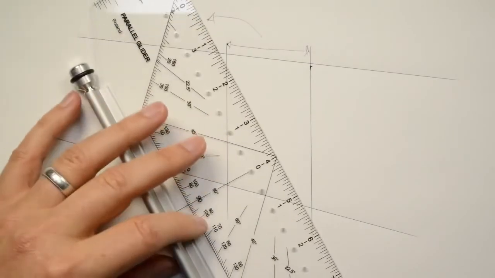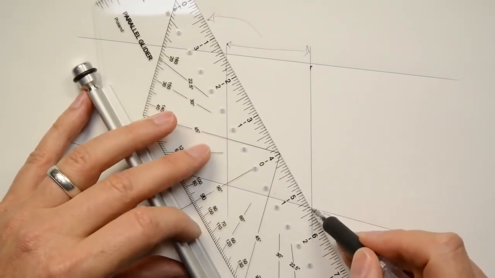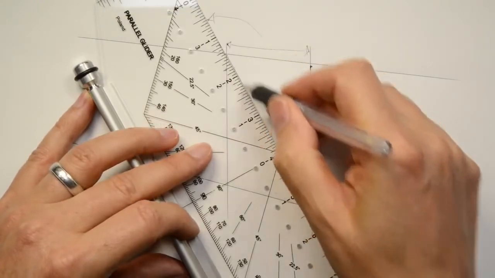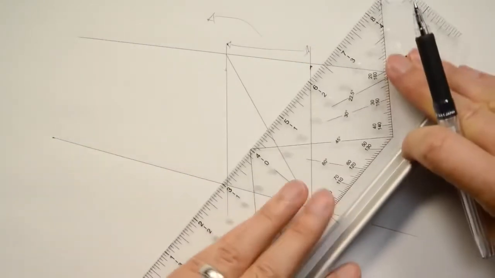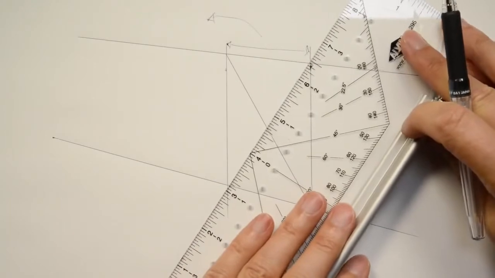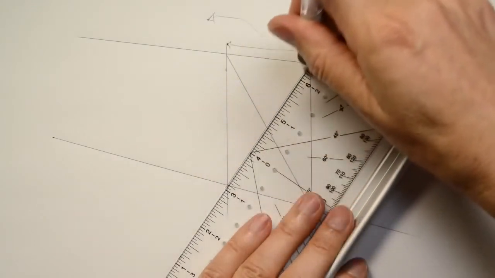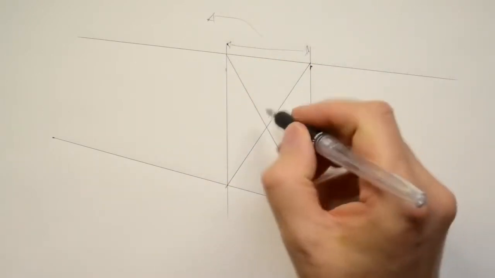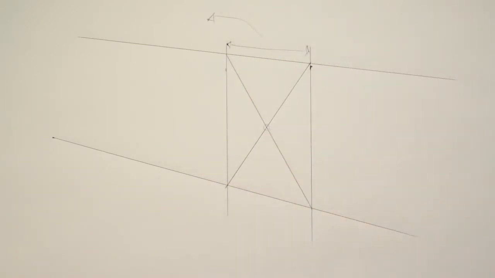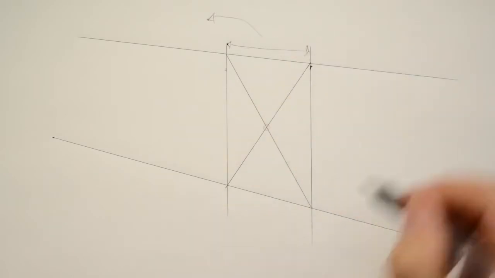So what you need to do first is find the foreshortened center of that rectangle. So I'm going to do that to that. So corner to corner. So that's the foreshortened true center of that rectangle.